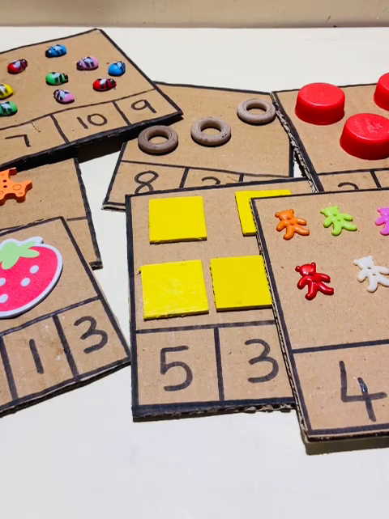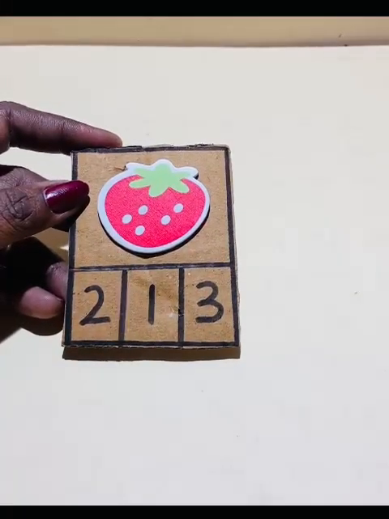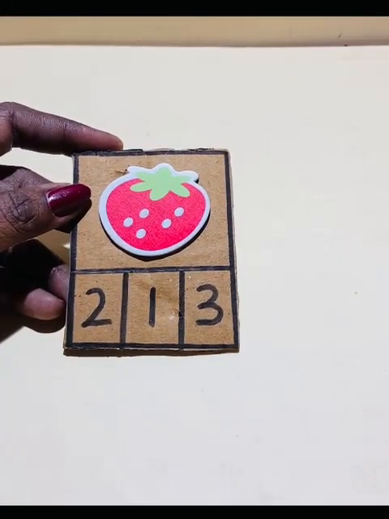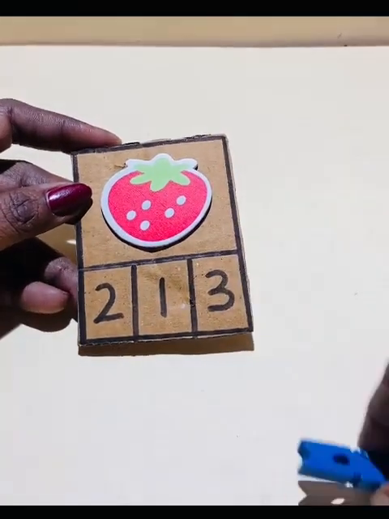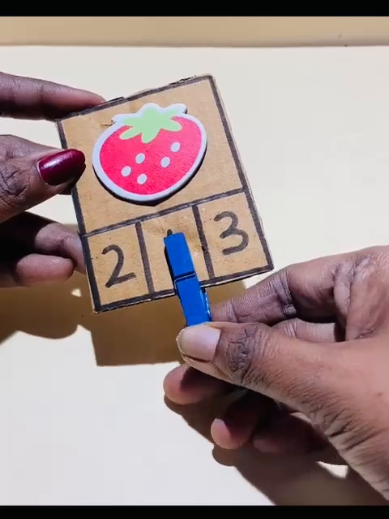Today we are going to do a counting activity. First one is, how many strawberries here? 2, 1, 3. Which is the correct one? 1. So I'm going to fix the clip in 1.